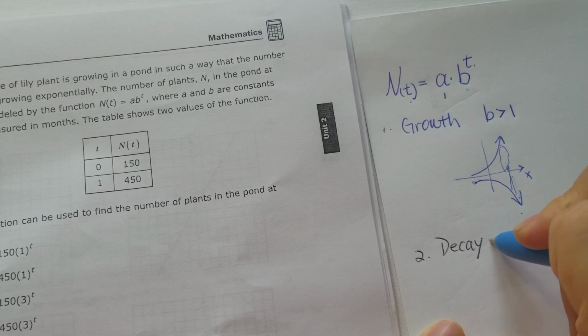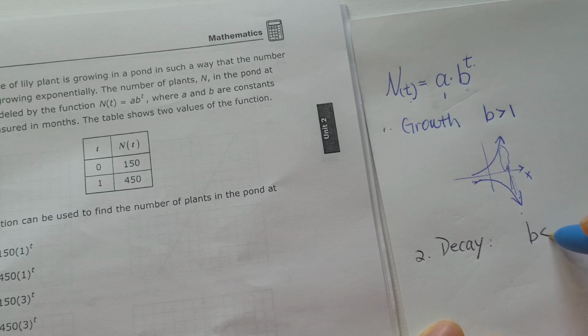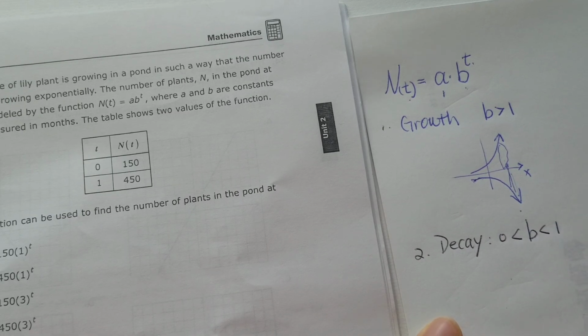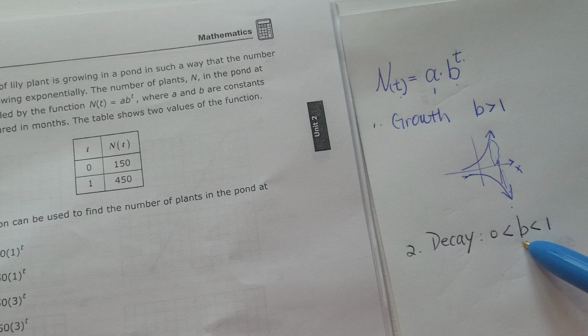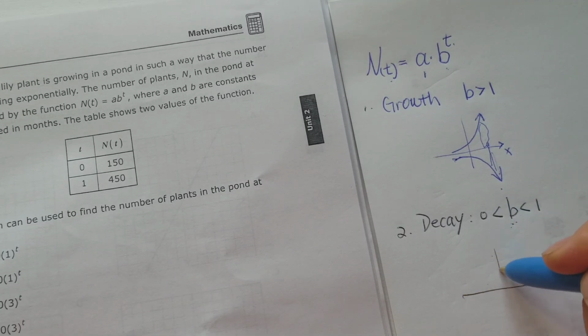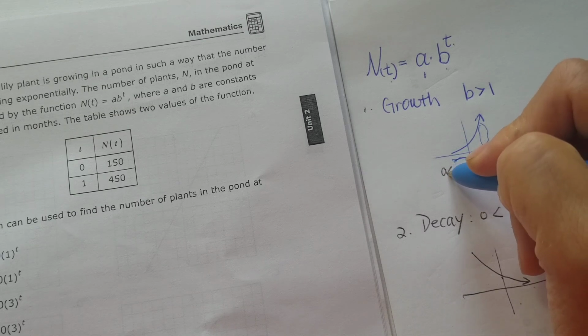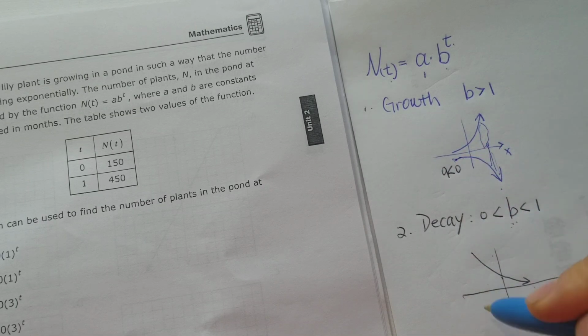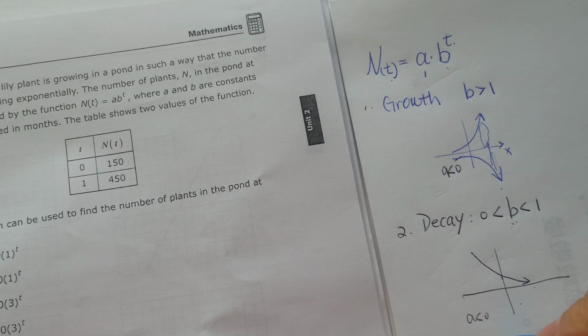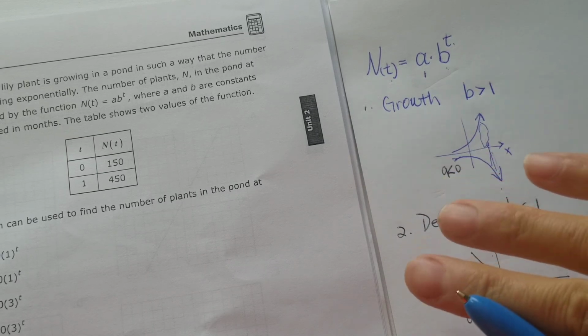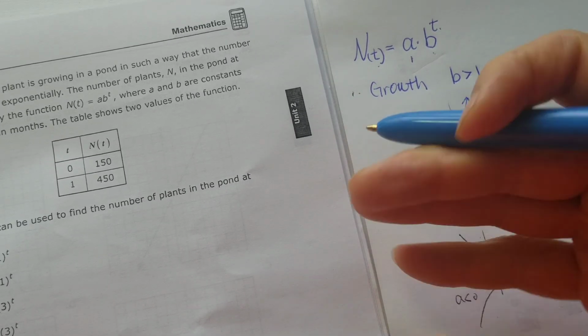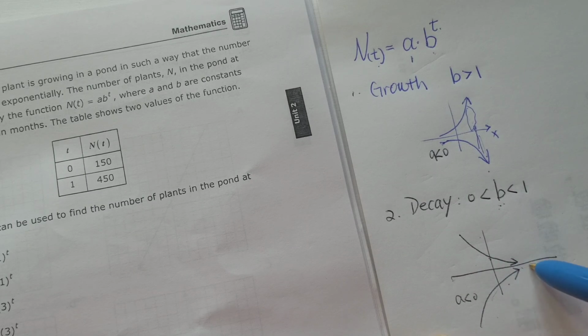For the decay function, your base must be less than 1 but greater than 0. We do not talk about anything negative for b here. If you remember, the graphing part is like an airplane landing, approaching your x-axis. This is when a is negative. Okay, now when a is negative, you flip it over according to the x-axis. Again, they are both approaching your x-axis.